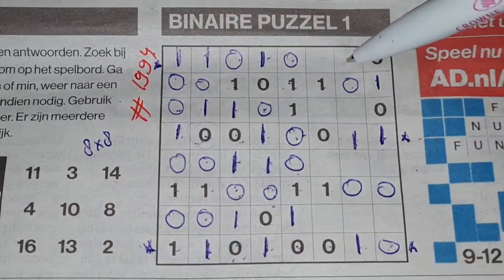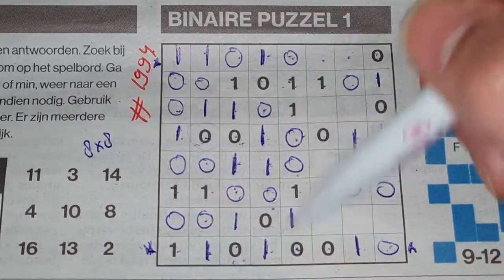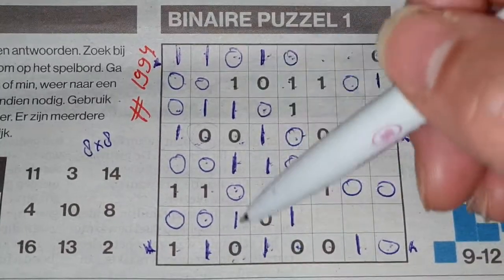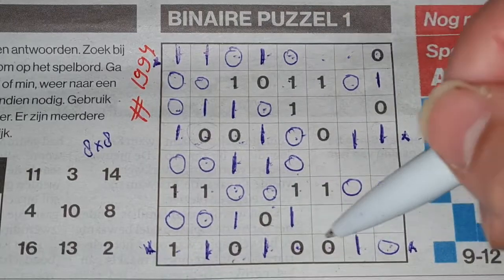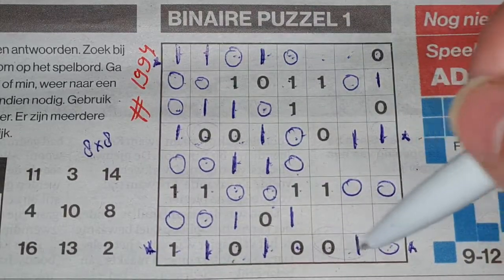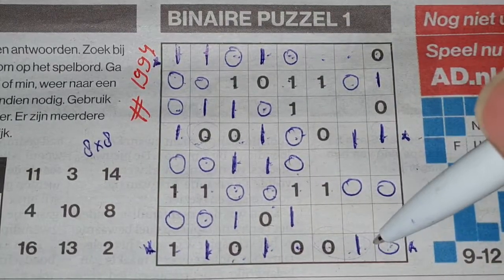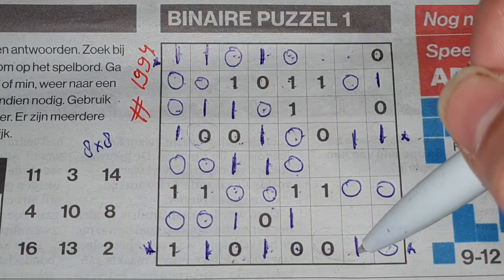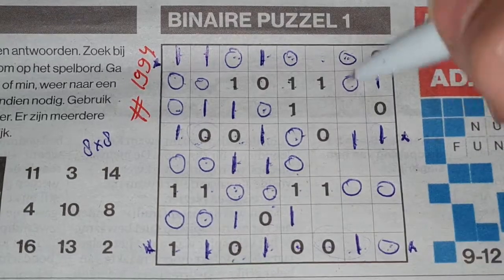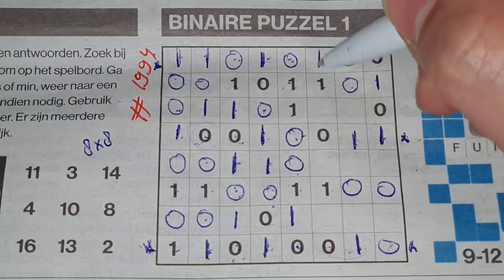O empty box. Empty box O 1 1 O 1 1 1 1. We need these 2 digits, and we switch those digits. So we have a 1 here, this should be an O. We have an O there, this should be a 1.